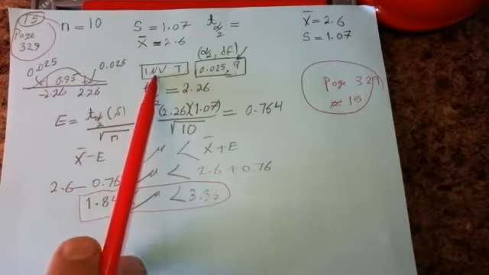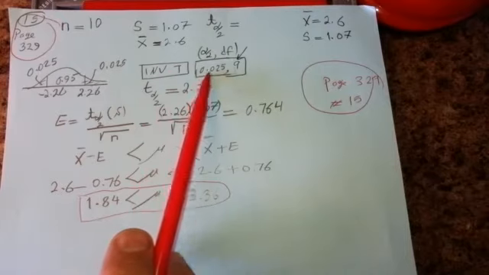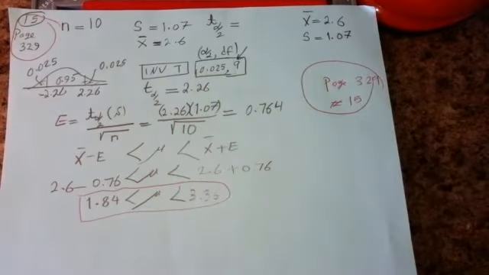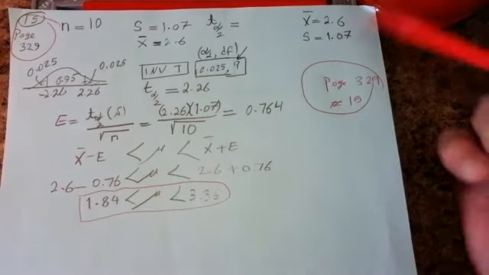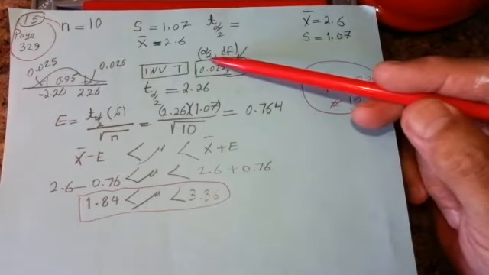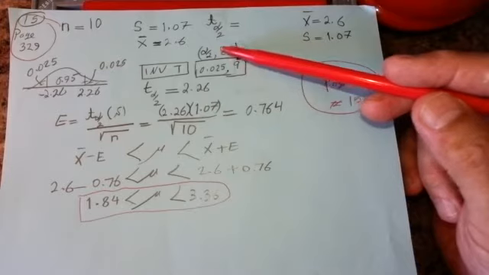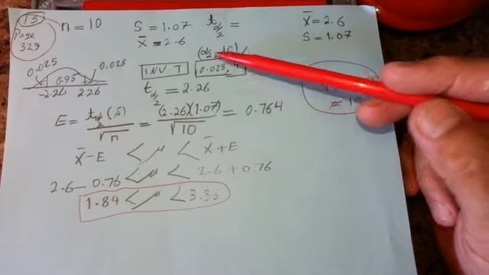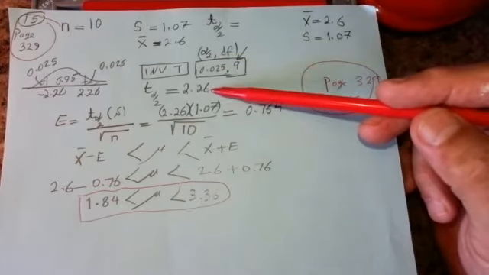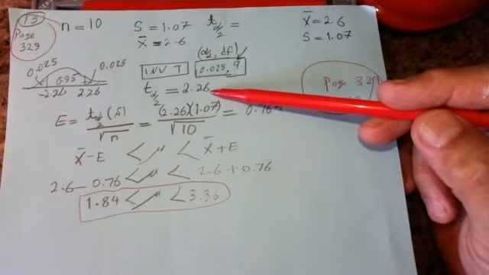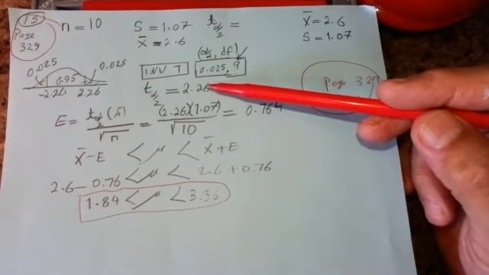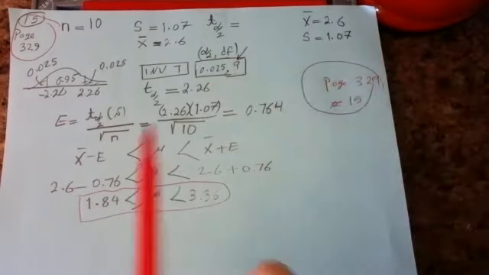So inverse T 0.025 comma DF. Some calculators ask you for the area and the DF in this format. So you put those, that would give you the T value, or you could use the table. So you have the T of alpha over 2. This is the formula.